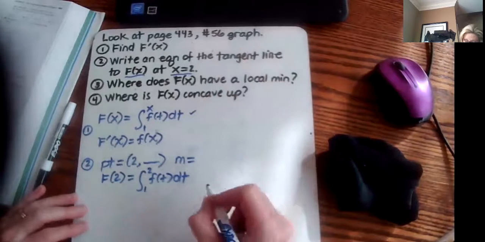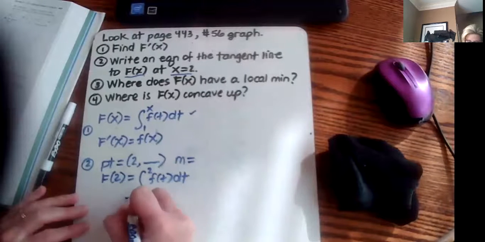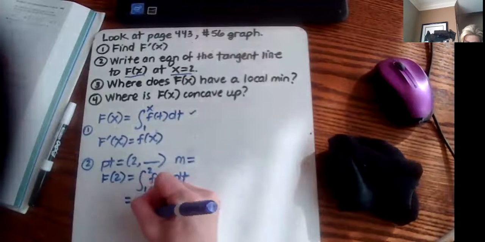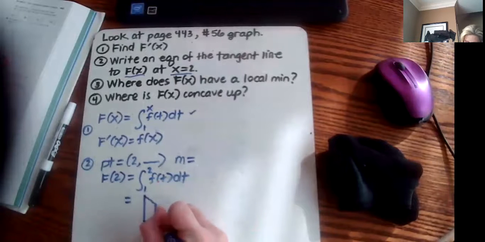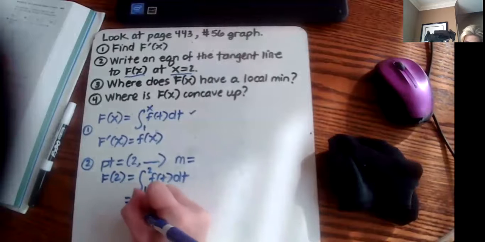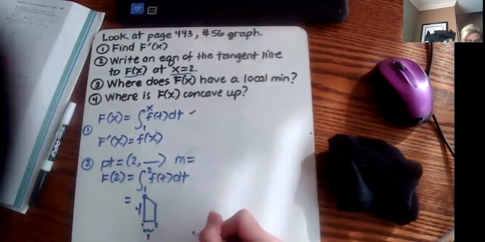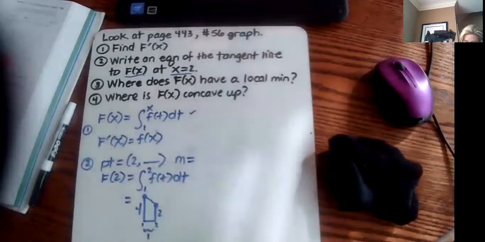Now, to do that, I'm going to look at my picture, and I'm going to look at the area under the graph that's given. So I notice when I look at that, I have, if you're looking at your book, a trapezoid. If I look from 1 to 2, where at x equals 1 and x equals 2, that's a distance of 1. 1 reaches up to 1 comma 4 right there, so that this length is 4. For 2, the graph reaches up to 2 comma 2 right there, so that side's 2.